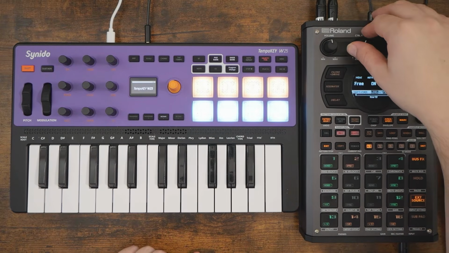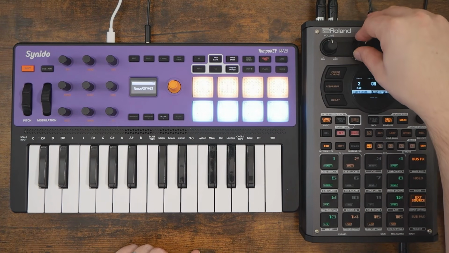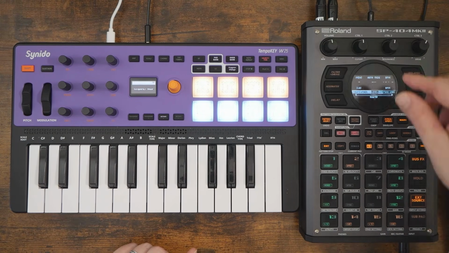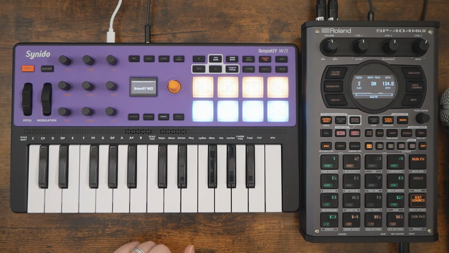So here we are in the looper screen. We're going to set this to 2 measures. You can only go up to 4, which is kind of a bummer, but we'll go 2 measures. We'll keep it at 134 BPM. And I think we'll leave auto trig on.